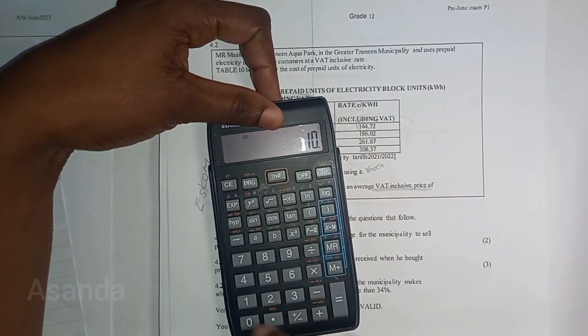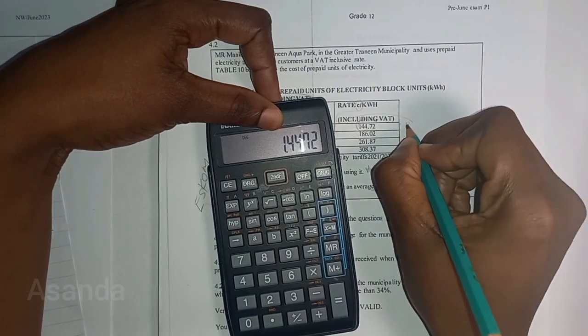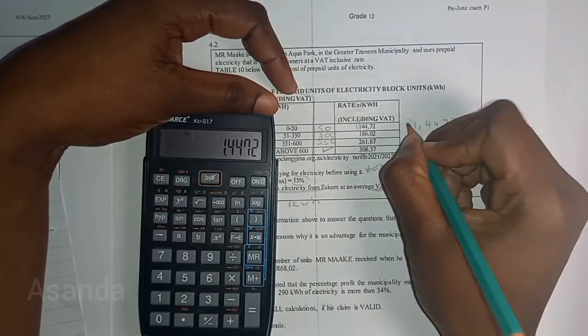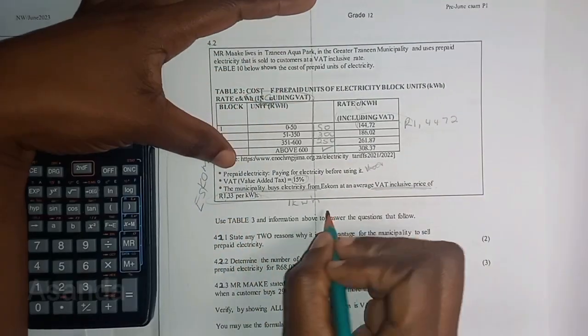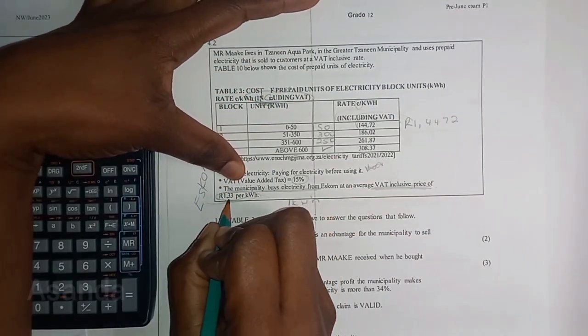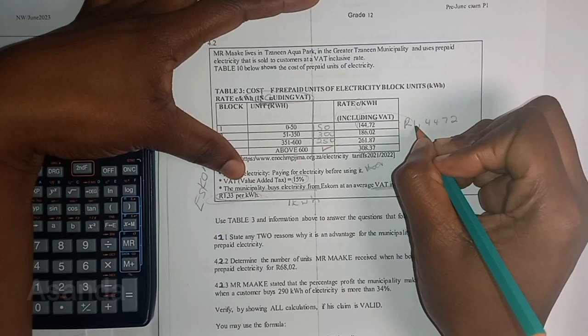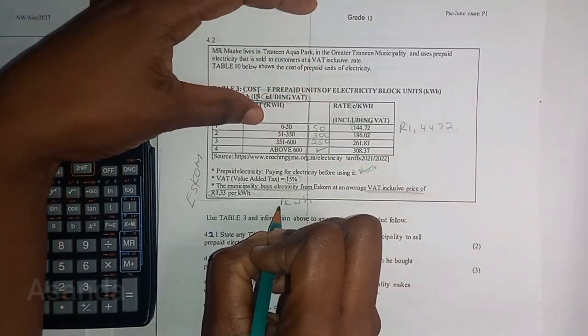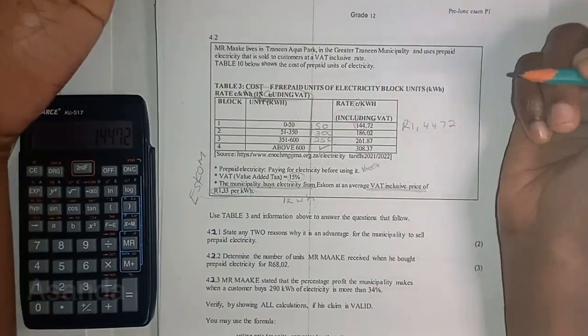144.72 divided by 100. Now we have it in rands as 1 rand and 4472 cents, right? Okay, so here's what they're doing. They're buying this at R1.33 and selling it at 1 rand and 44 cents. But that's just because that's 1 kilowatt. What about 50, 70, 100, right?